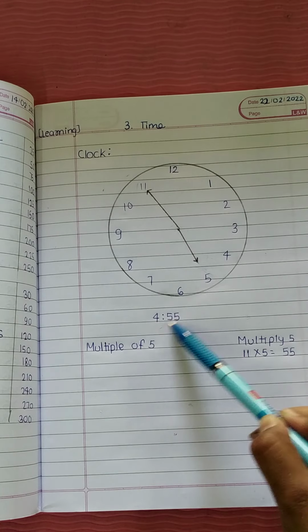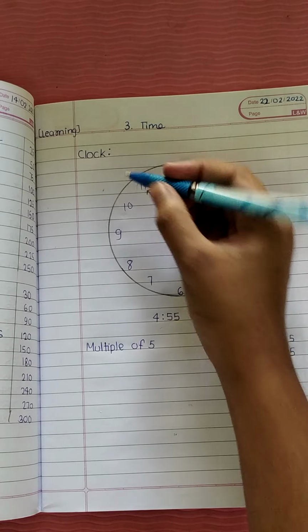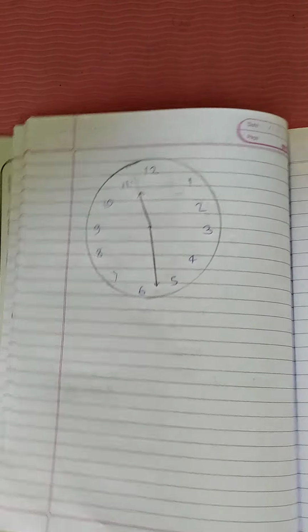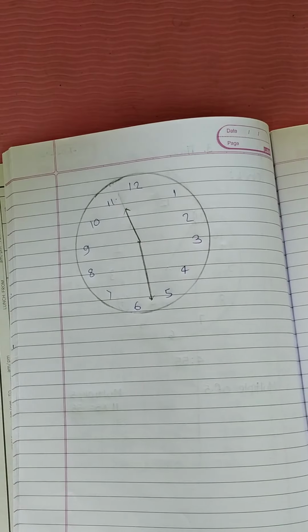See, that's how you show time. Now see, how you told the time: it was pointing at 11 here, right, and the hour hand was pointing at 4, not 5 but 4. So it is 4:55. Okay, now let me show you another example so that you can understand it very well. Now we have to tell this in our time format.